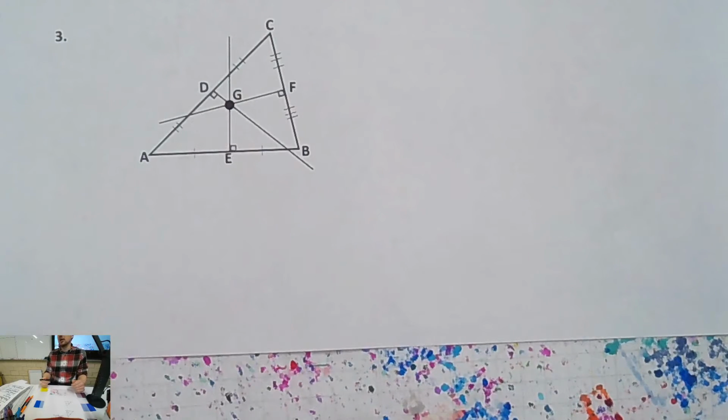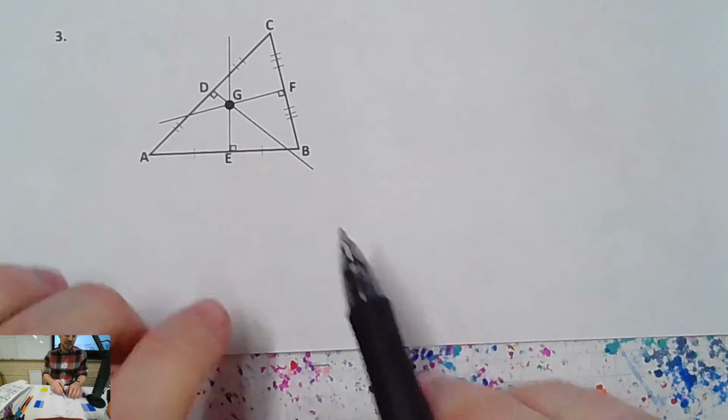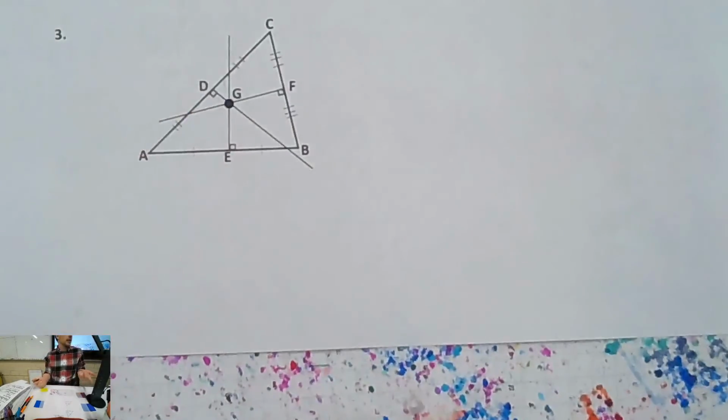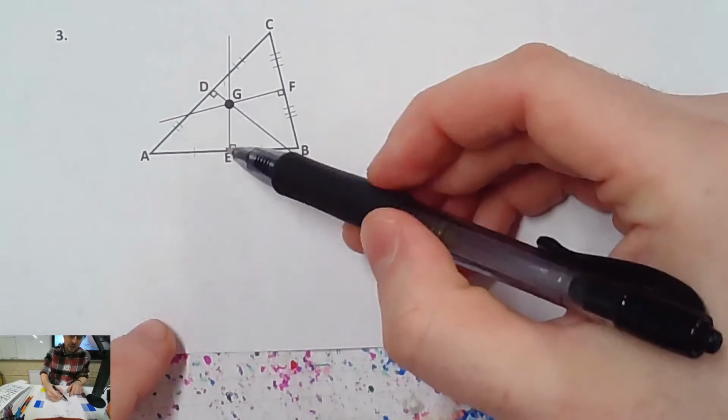Well, they're perpendiculars, right? But not just perpendicular. They're perpendicular bisectors because they bisect the sides, right? It cuts the side in half, and from the midpoint, it goes up at 90. Notice that where they go up to is kind of random, right? They won't always just go up to the vertex.